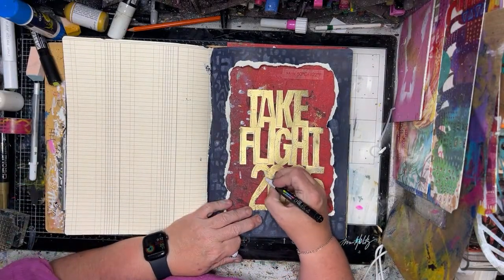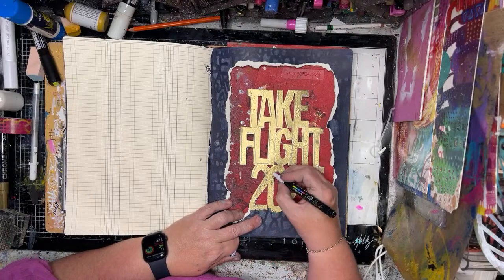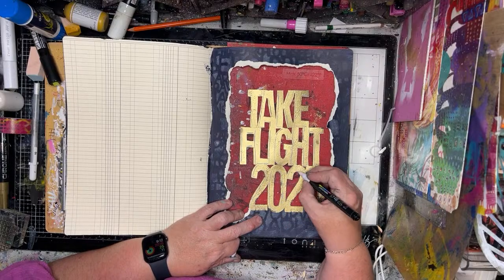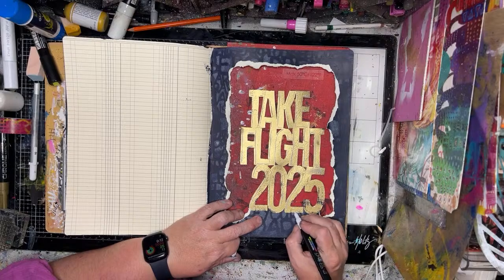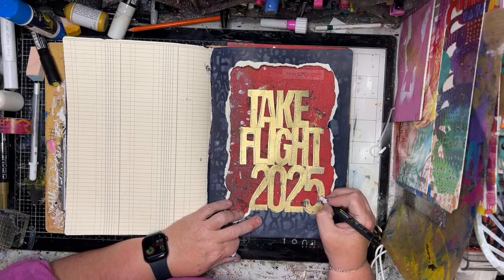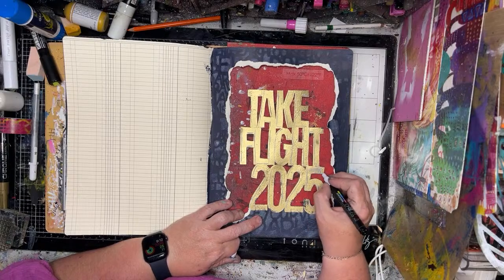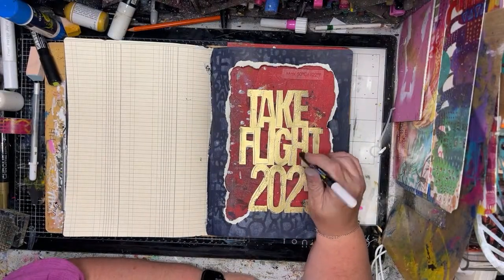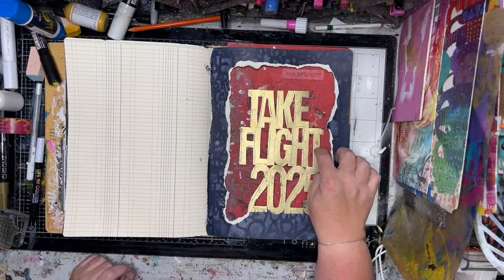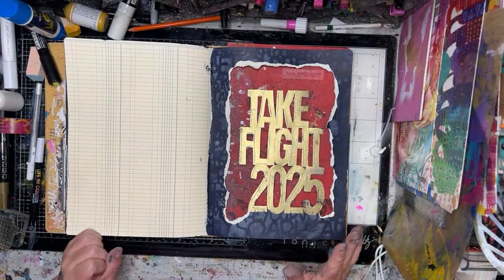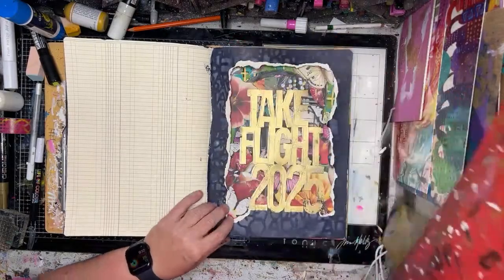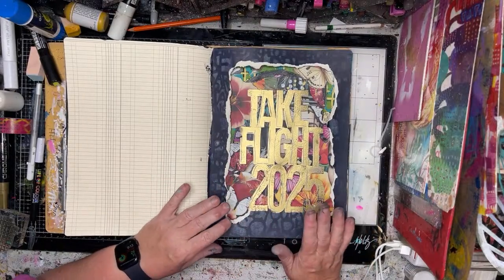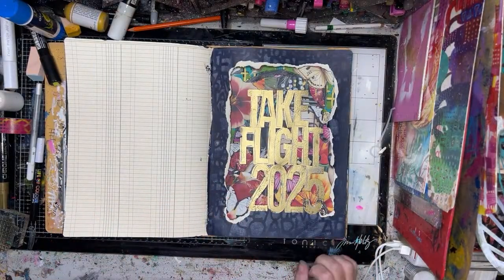Just to make sure it all makes sense, I'm going to go in with my letters as well. And if I wanted my letters, like they're fairly solid, if I did want them to look like this, I could have gone in with a paintbrush and brushed some of the embossing powder away just to give it a little bit more of a brush stroke like the previous one. But that's what we're looking like at the moment. Now I really like that white border around there because I think it pops it out from the background.